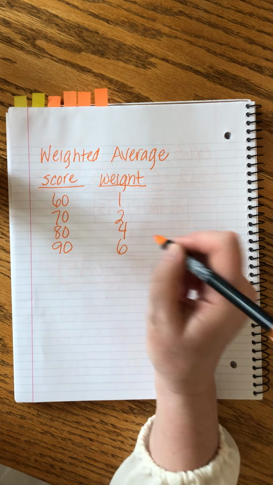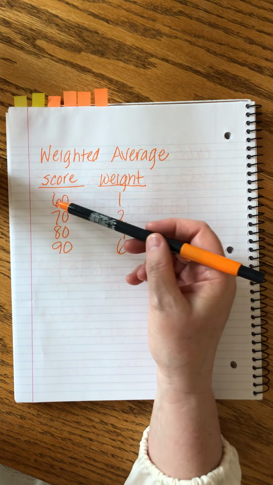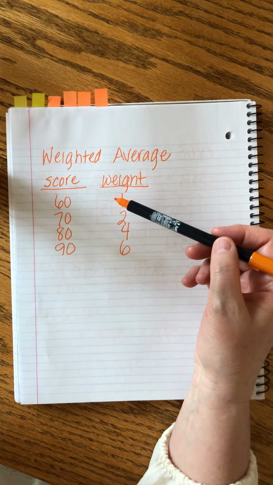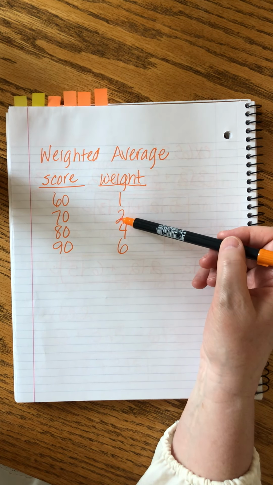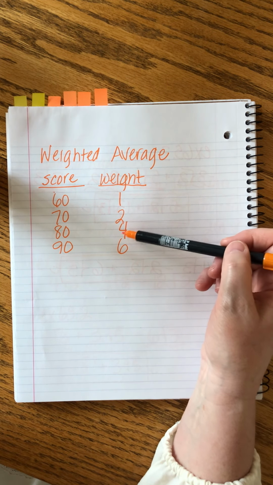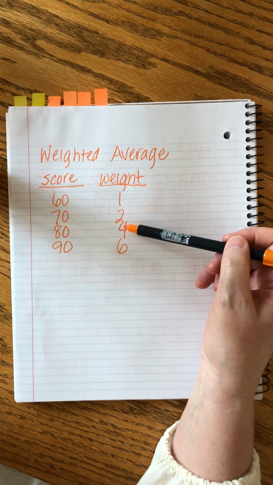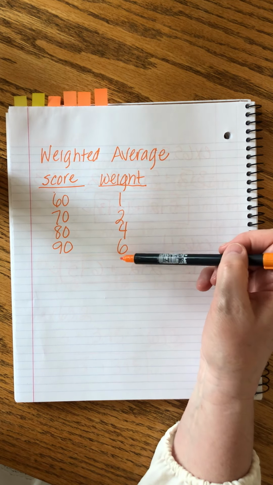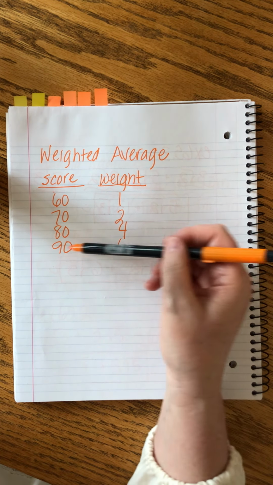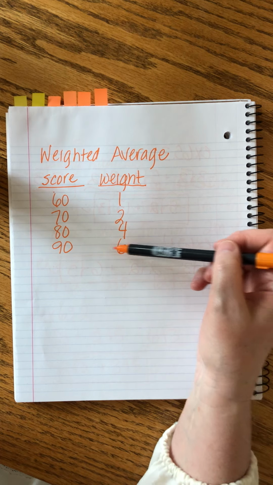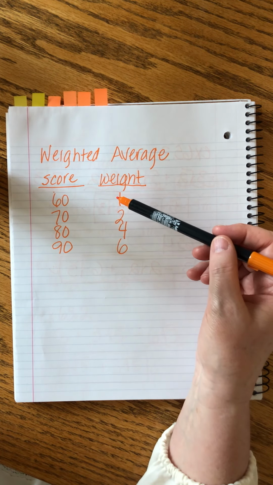These are the teacher's weights that they put on the test. So this test is least important in this teacher's view. This one's twice as important as the first one. This one's twice as important as the second one. And this one is half again as important as that one. Do you see what I'm saying? They just increased the value of the test. So obviously, this test matters the most to the teacher, and this test matters the least to the teacher.